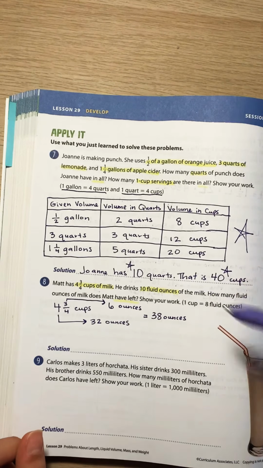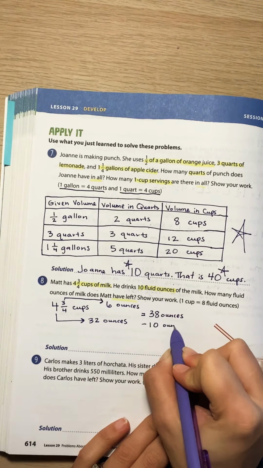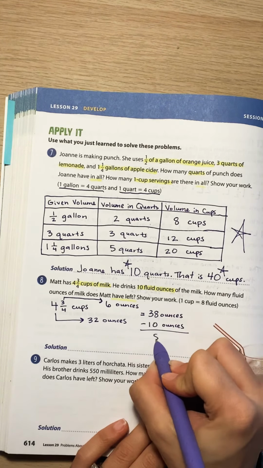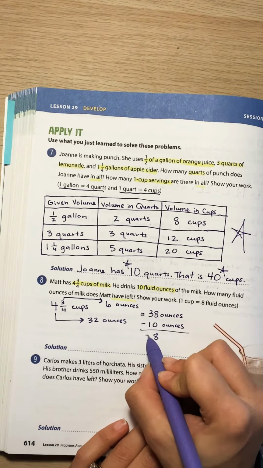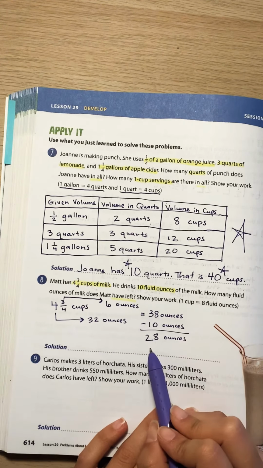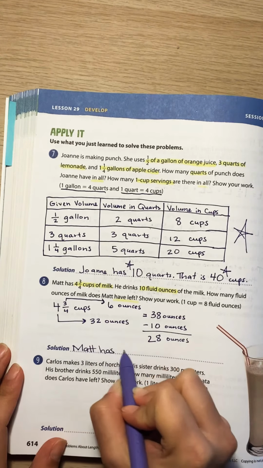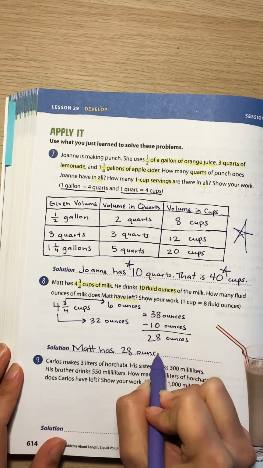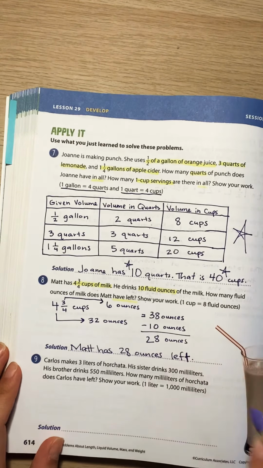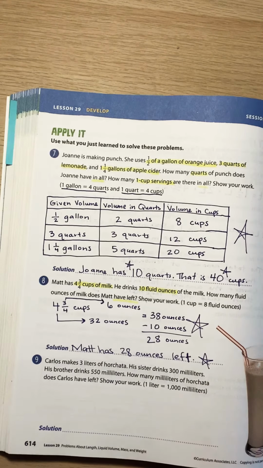But then he drinks 10 ounces of it. So how much is left? So if he drinks 10, we're subtracting 10 ounces from what he started with. Okay, so 8 minus 0 is 8. 3 minus 1 is 2. So he has 28 ounces left. Matt has 28 ounces left. It's a lot of milk, Matt. Let's hope you're not lactose intolerant. Okay, 1 star for showing your work, 1 star for your answer in a sentence.